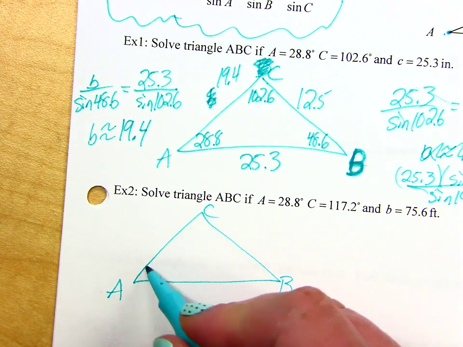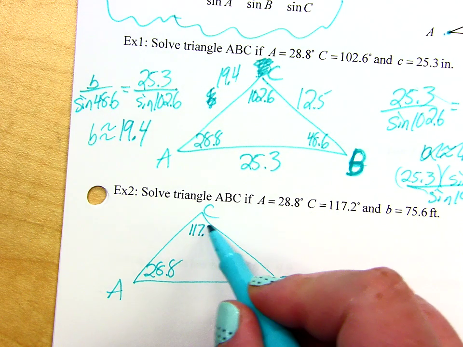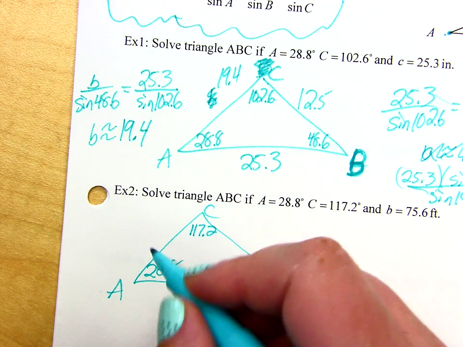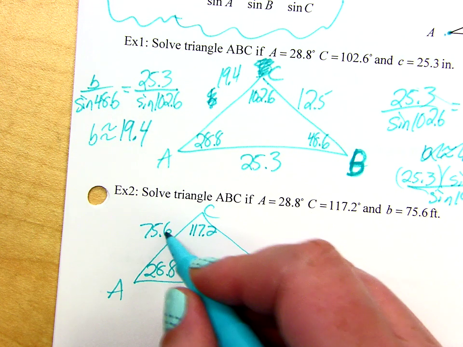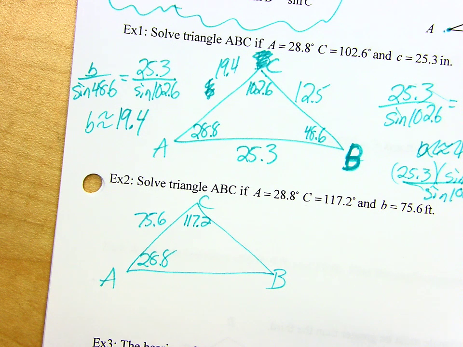Oh no, there's no picture. So this one's a little bit different. I will give you, I don't know, 3 minutes to solve this triangle. What? You know we're all gonna fail. I have faith.